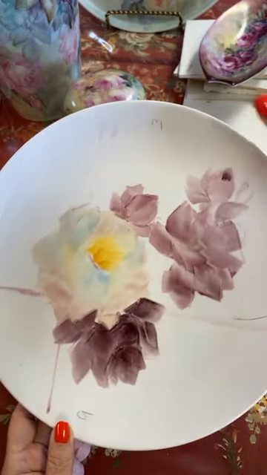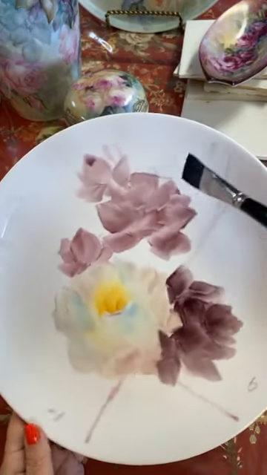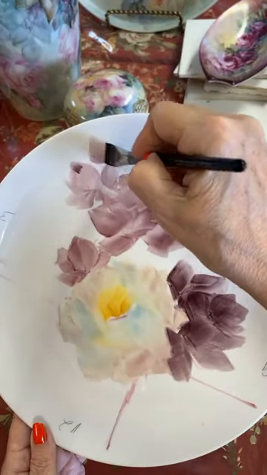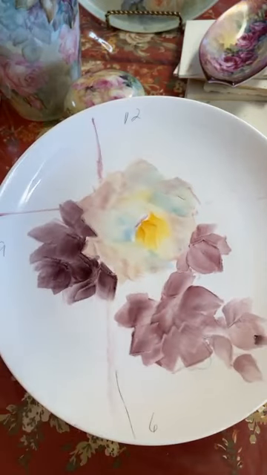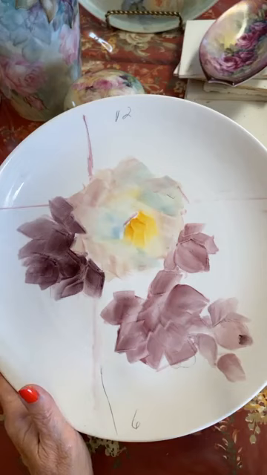That's too pointed, so push it back down. It's not set in stone until it's fired. So those are roses that are just now blocked in, and it didn't take me that long.